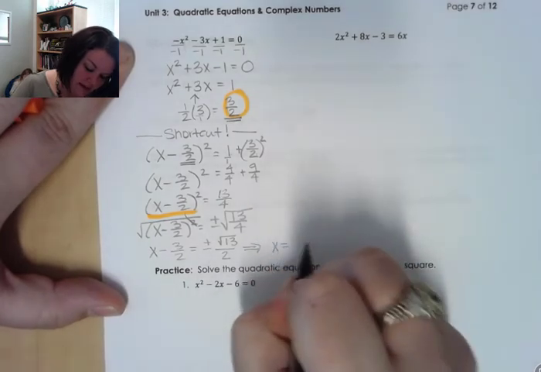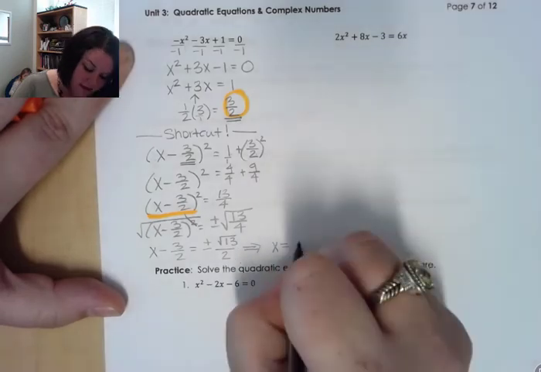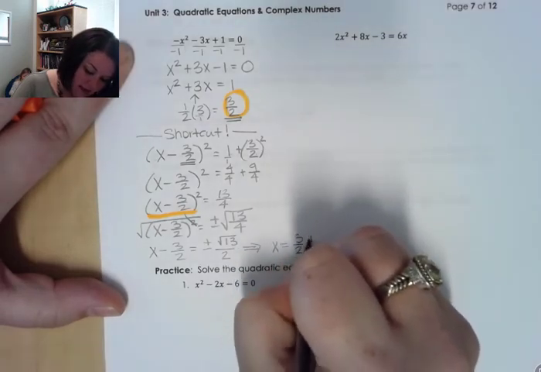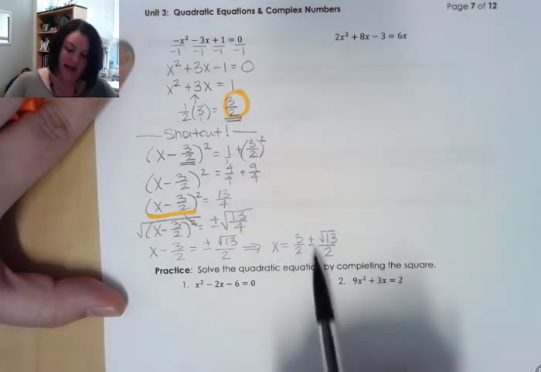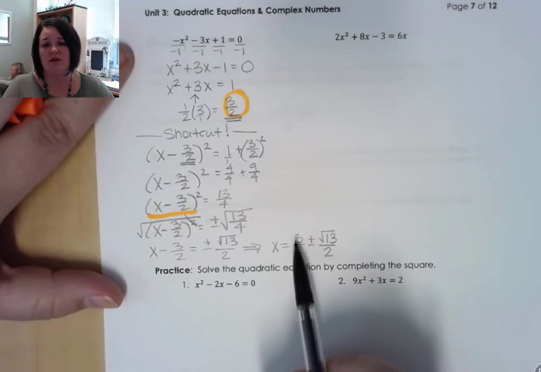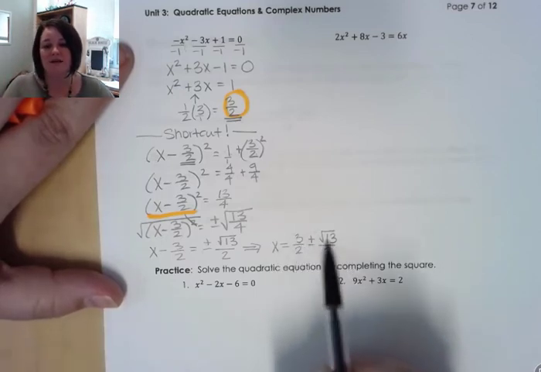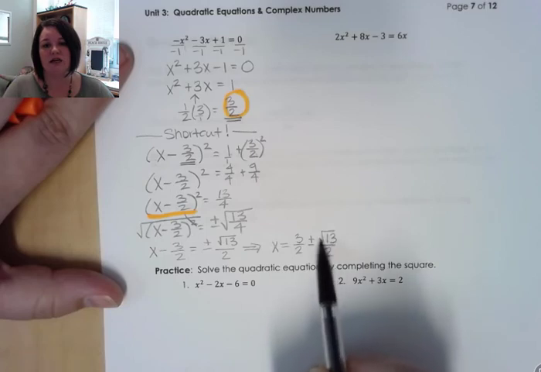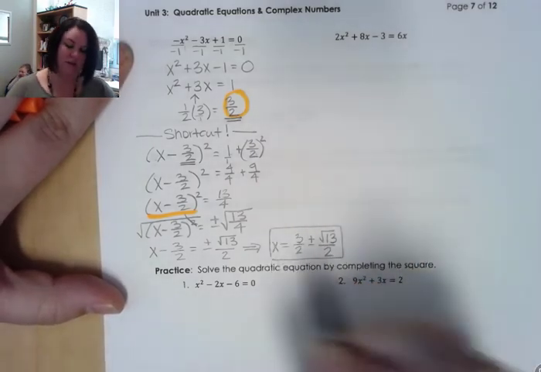So I have x is equal to, when I move this 3/2 over, I'm going to do that by adding. So it's going to be positive 3/2 plus or minus the square root of 13/2. And I can't combine these. I could write it as one big fraction if I wanted to. I could write 3 plus or minus the square root of 13 all over 2, but I can't combine the 3 and the 13, right? Because this one's stuck under the square root. So this is as simplified as my answer gets.